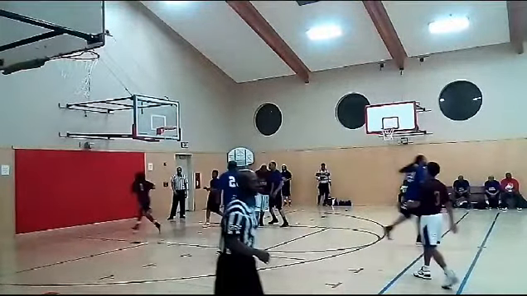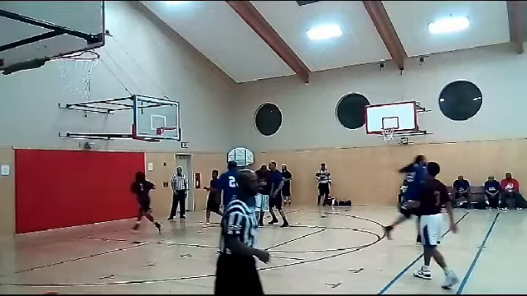So now we have a 6-point lead, so I know the other team is going to be looking to shoot 2 3-pointers in as little time as they can, so I probably won't focus on stuff that's in the paint, because I know the most important play that's going to happen is going to be behind the 3-point arc.